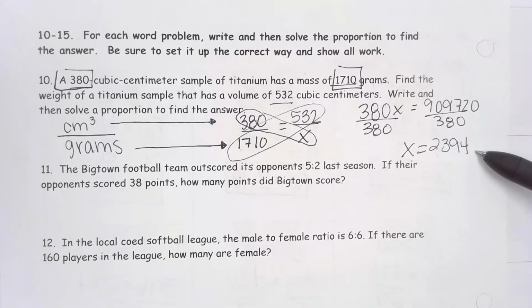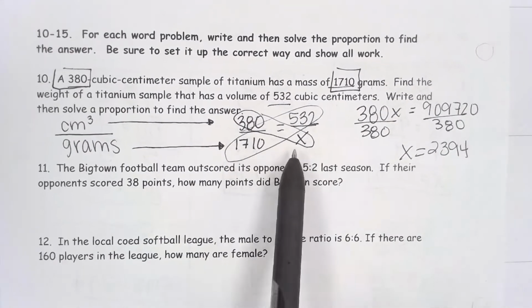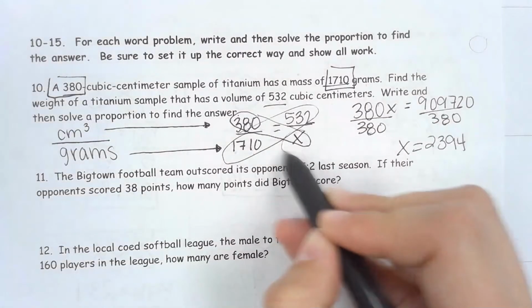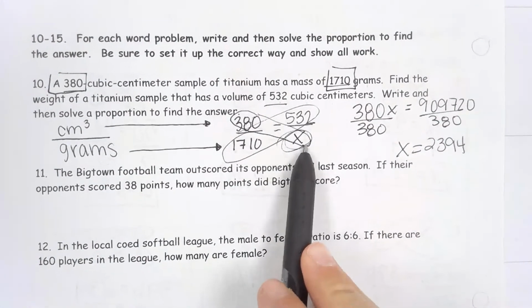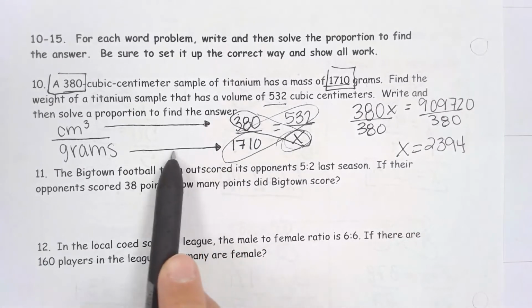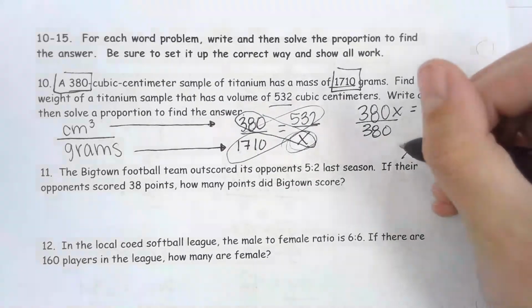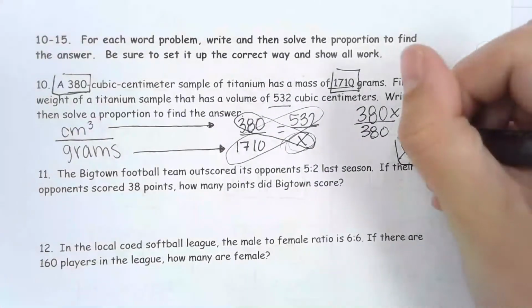And the main thing that you guys need to remember about word problems is in your answer you also need to have the variable, and the easiest way is to see what the variable is talking about. Notice how x was in our denominator here, and what was our denominator talking about? Well, it was talking about grams, so my variable here is also going to be grams.